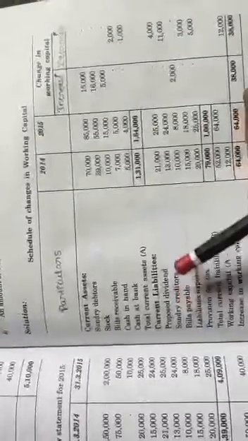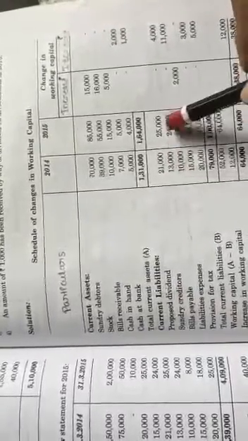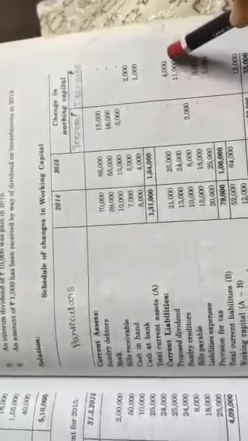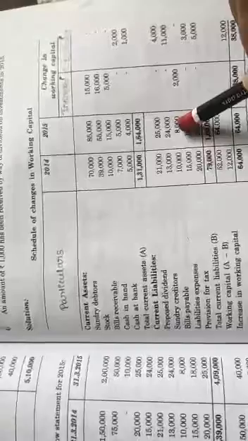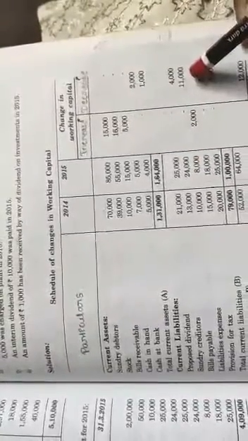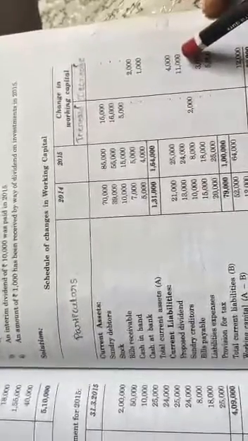So first one is proposed dividend. Here it is 21,000 and 25,000. Here it is an increase of 4,000. If current liability is increasing, we have to record under decrease because the working capital will decrease. So 4,000. Then sundry creditors, 13,000 and 24,000. Here it is an increase. That means we have to write under decrease. Current liabilities are increasing, which means the working capital is decreasing.